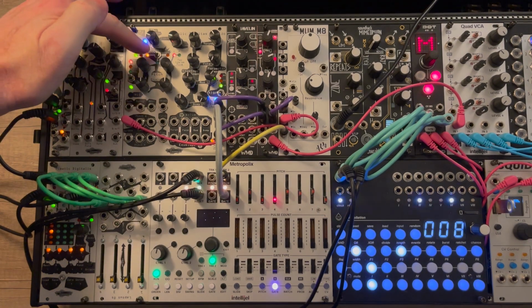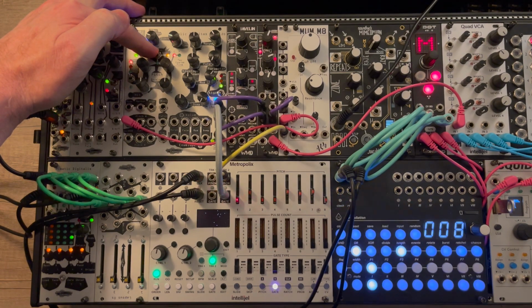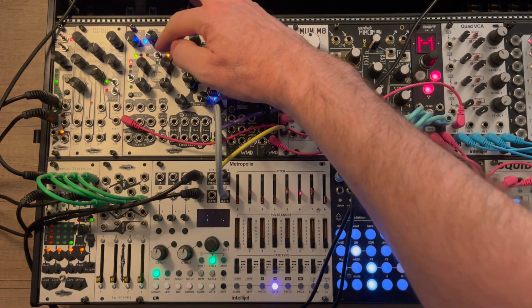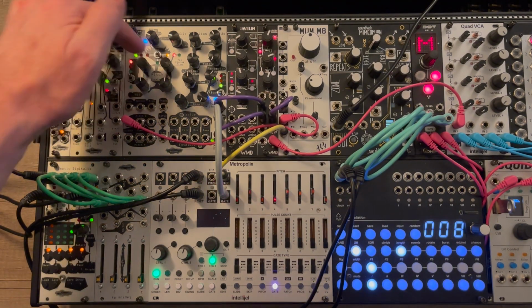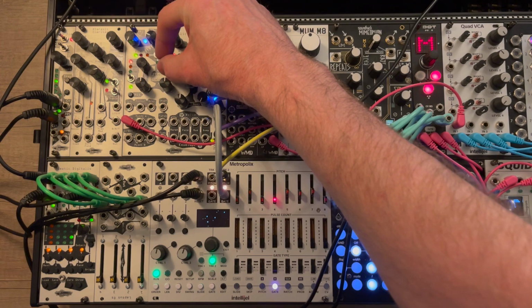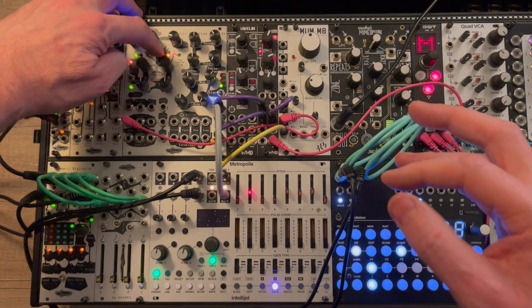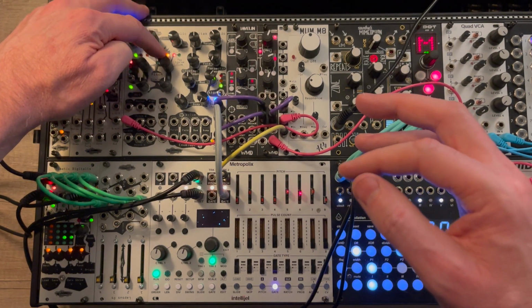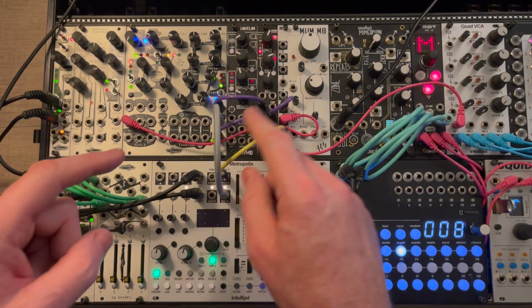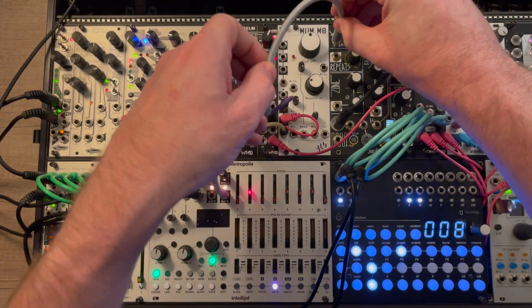Okay, what if we switch B to our master? What happens? Right, I want B to be higher. Because then, if we loop through Mimeophon, we'll get some nice high frequencies. So let's try that.